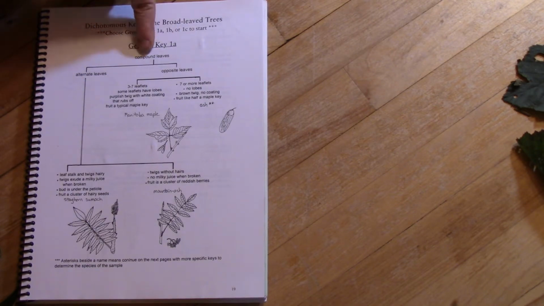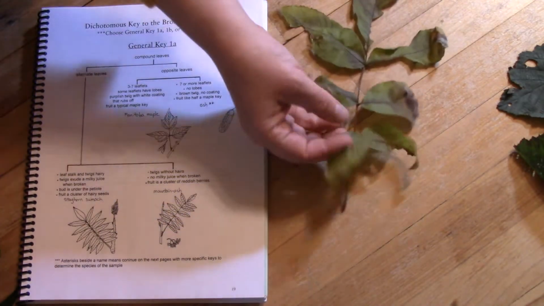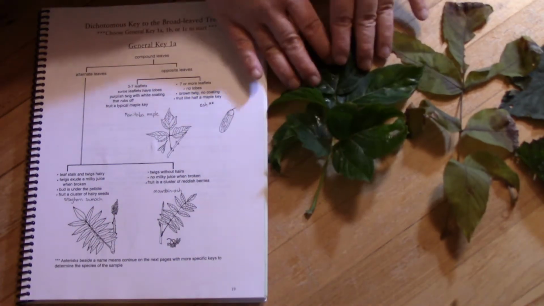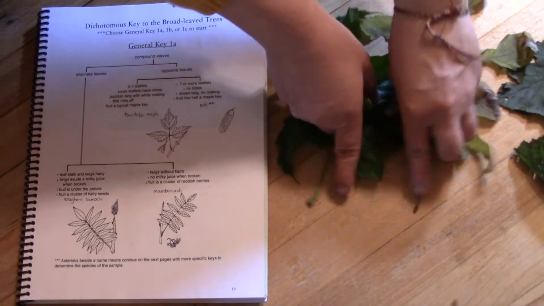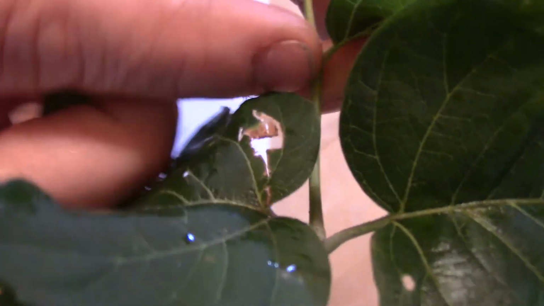Key 1A starts with compound leaves. If you remember from our previous lesson, compound leaves are leaves that have leaflets. So this is one compound leaf. This is another compound leaf. Here is the petiole where that attached to the woody tissue, and these are leaflets. If I pull them off, this is not woody tissue. If I pull off this leaflet, there's no leaf scar, there's no woody tissue there, there's no bud. So this is a leaflet.